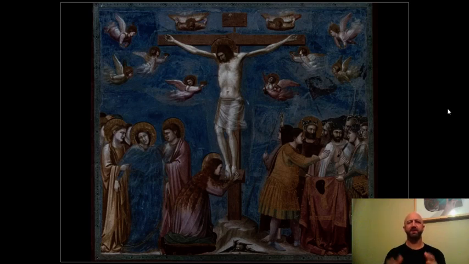And it's filled with a lot of different subjects. So in the center, remember what this means to Christians. It means that Christ is sacrificing himself for our own salvation. He's wiped away original sin, and now we all get to go to heaven. On his right-hand side are the most important figures.